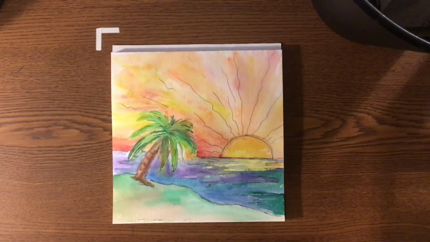Here's my final picture. Again, I just add a little bit of marker into it. You can add crayon, you can use colored pencil. You can even draw on it a little bit more after you have all of that stuff done.